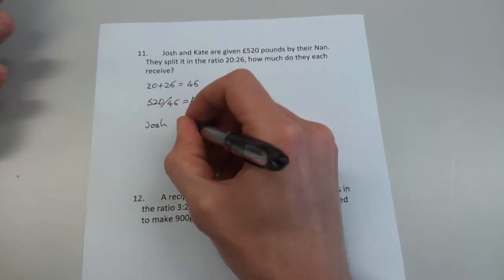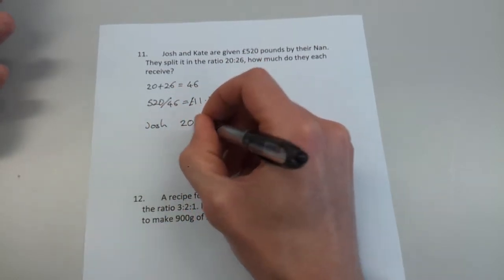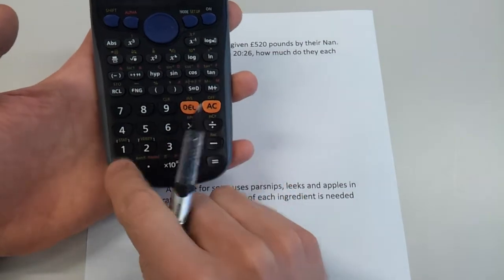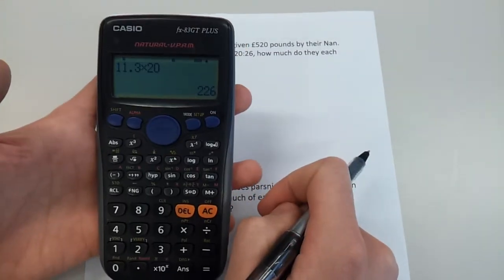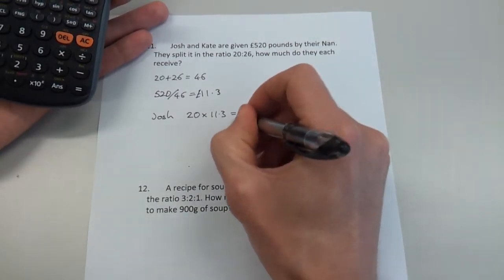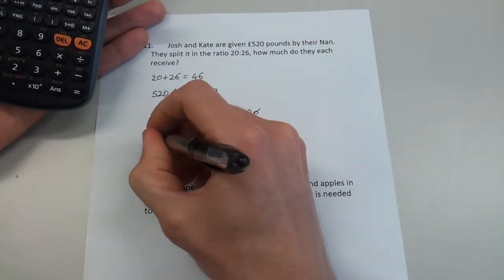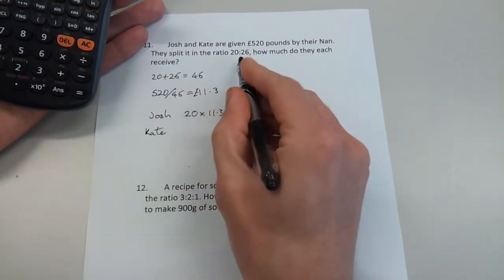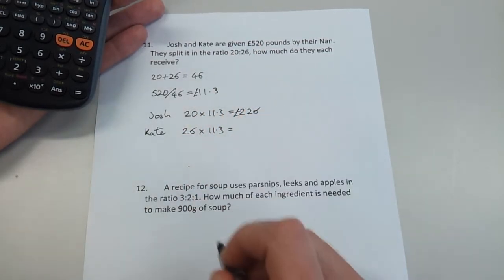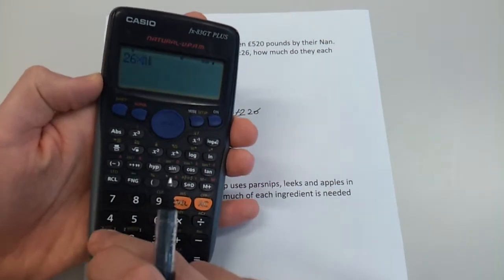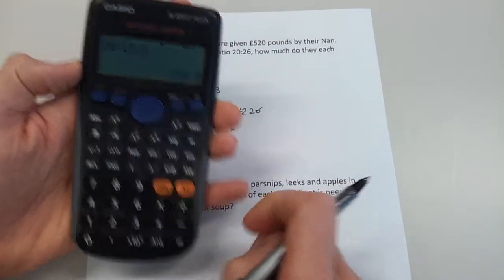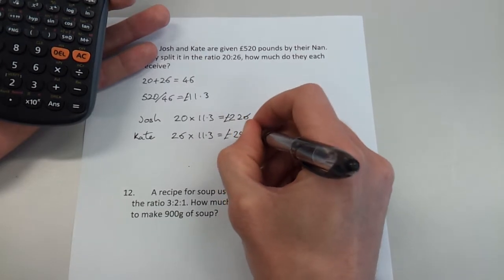Josh is going to receive 20 parts, and each part is worth 11.3. So if we do 11.3 multiplied by 20, we get 226. So Josh is going to receive £226. Kate, on the other hand, is going to receive 26 parts at £11.3 each. So if we do 26 times 11.3, we get 293.8.